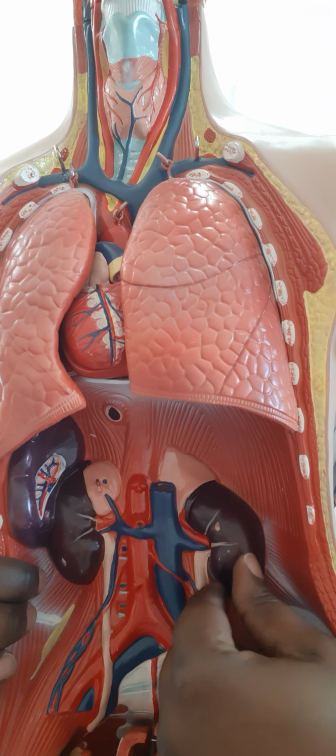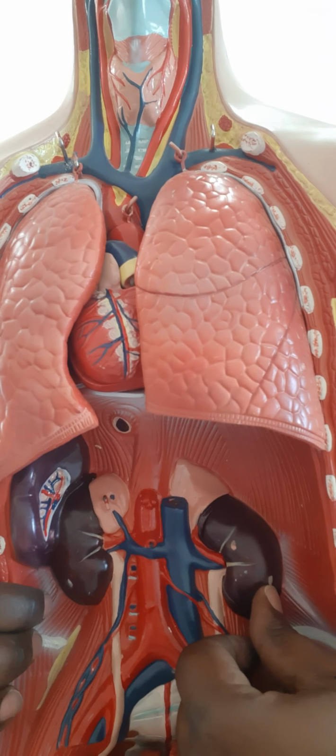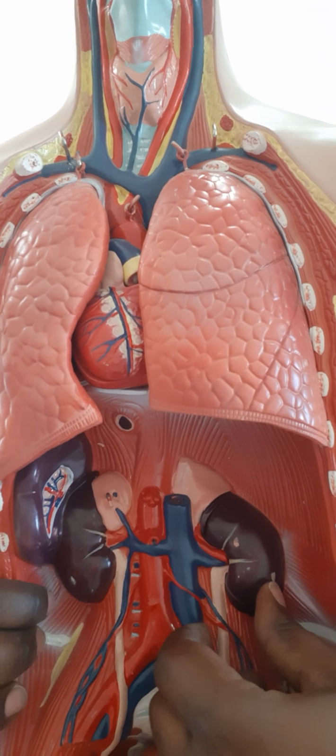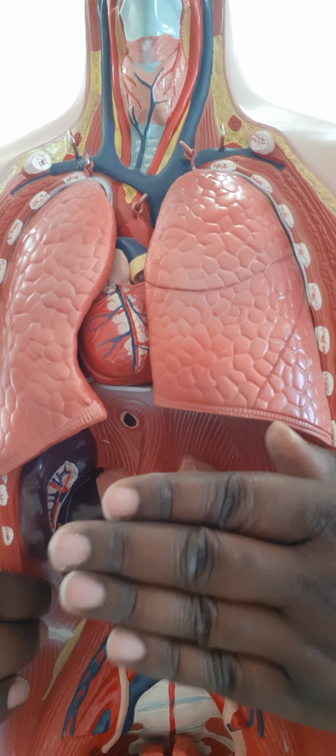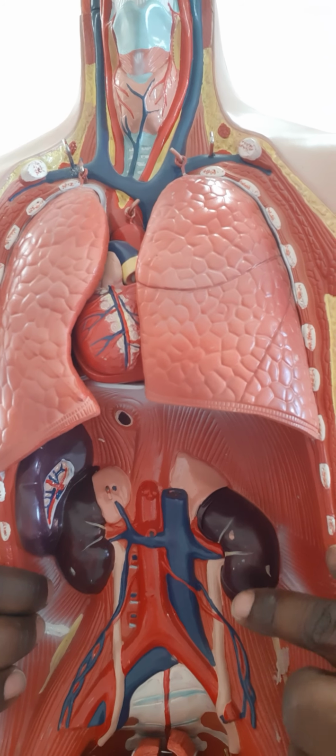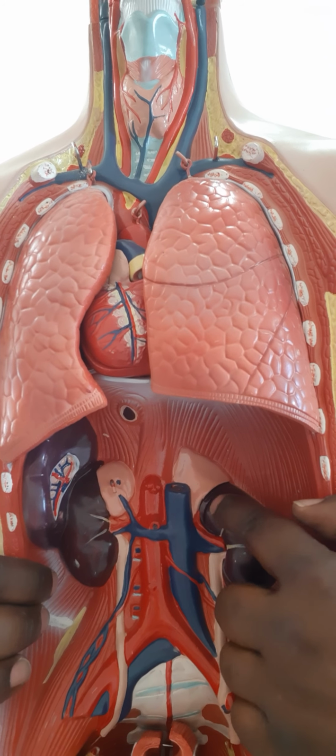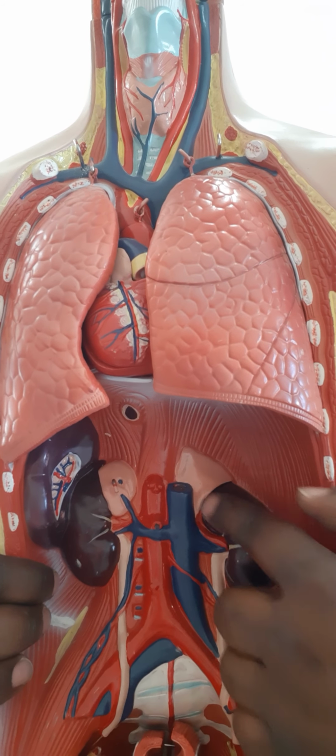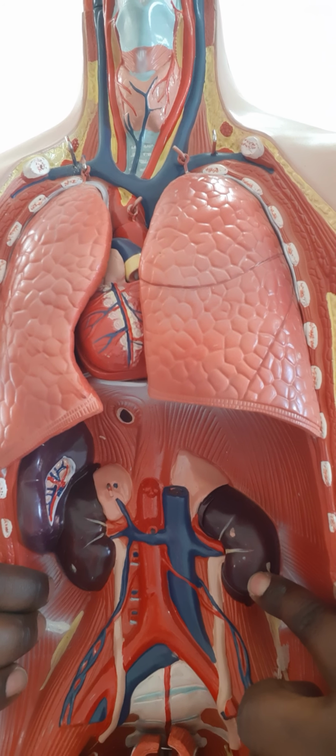These are the two important muscles on which the kidney sits. The kidney is not entirely straight, as you can see. It sits at a slight angle and is bent slightly. The upper pole of the kidney is slightly nearer the midline than the lower pole of the kidney.